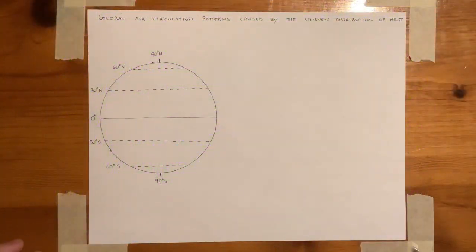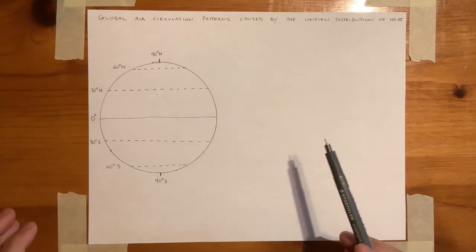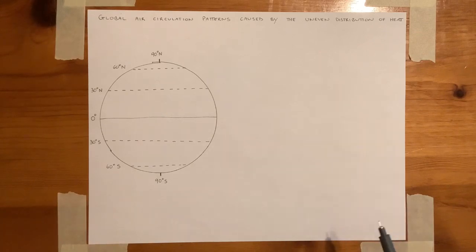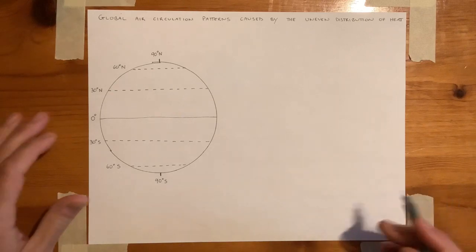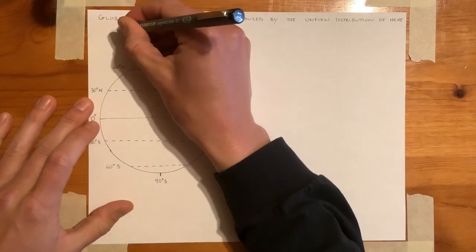Okay, so we can understand where those cool global air circulation patterns come from simply by remembering this idea that everybody's familiar with, and that's that hot air rises.